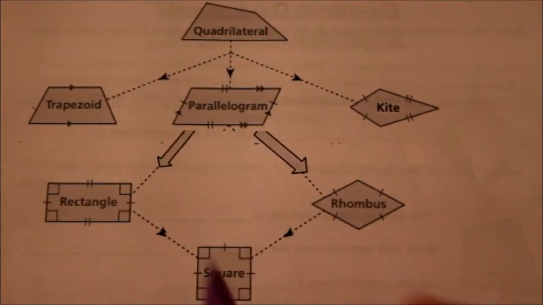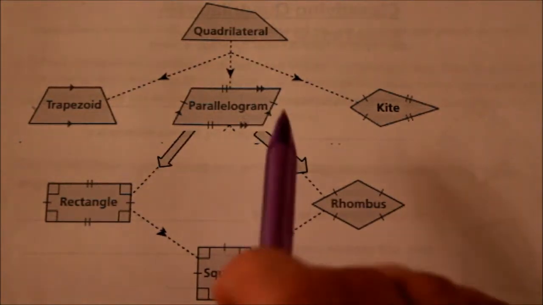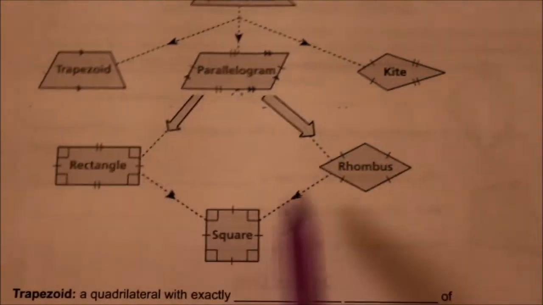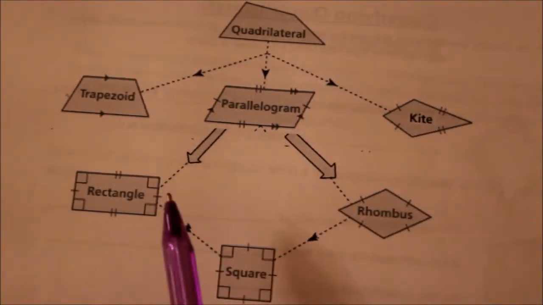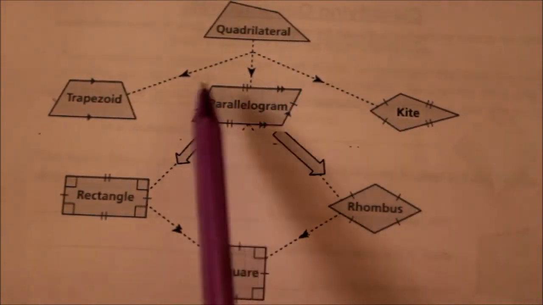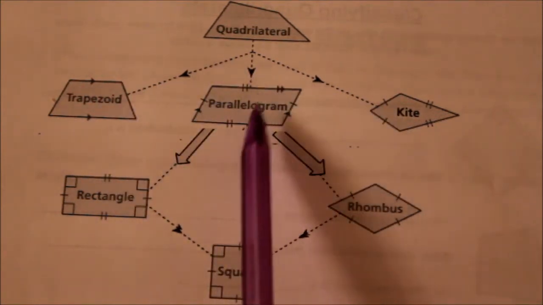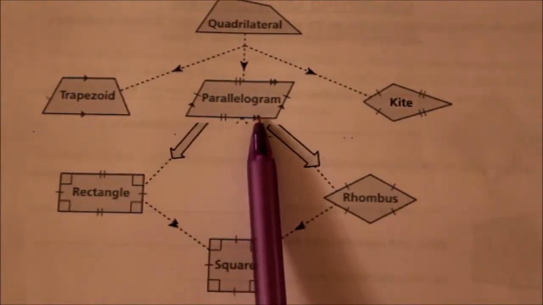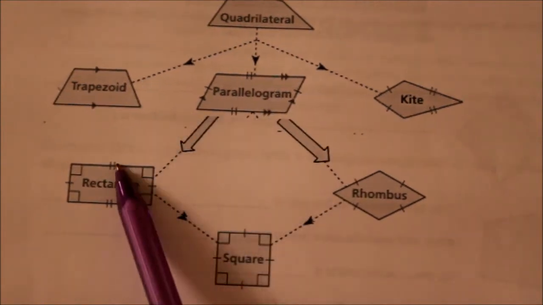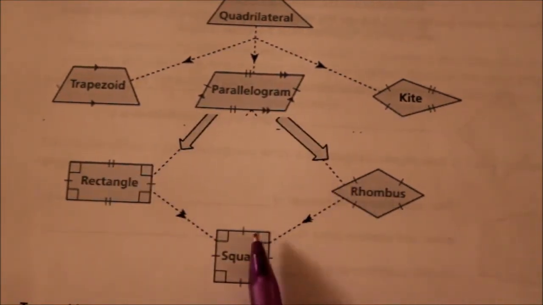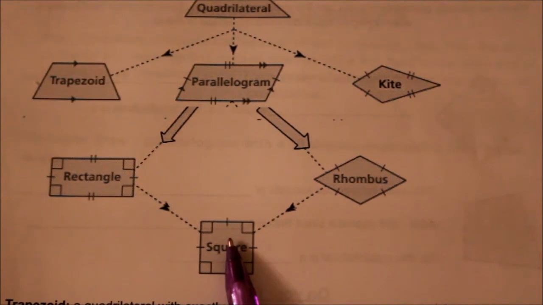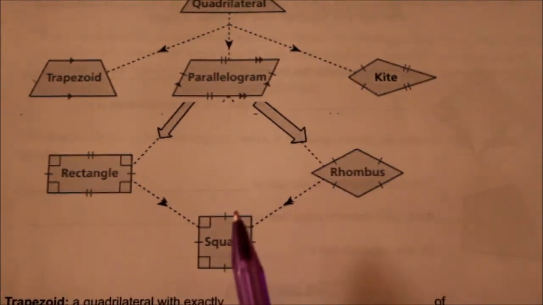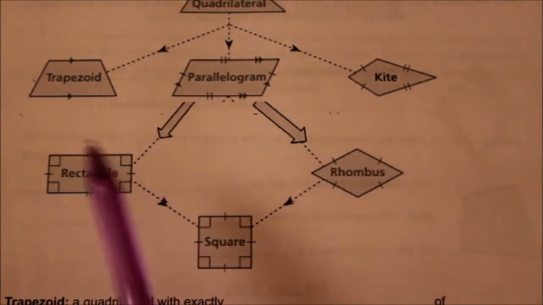So move on to these pictures right here. This chart right here means that all of these shapes are quadrilaterals. They all have four sides. We have a trapezoid, a kite, and a parallelogram. But other quadrilaterals that are also parallelograms are rectangles, rhombuses, and squares. Rectangles and rhombuses can also be squares, but are not always. But a square, it does not go in reverse.